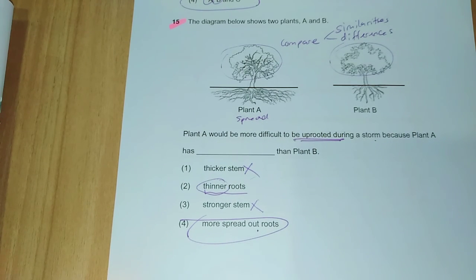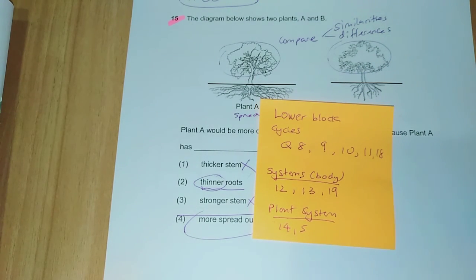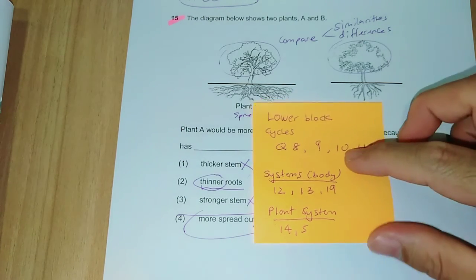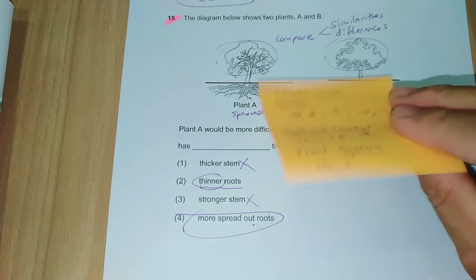So that's all for today. We've revised through the cycles, revised through body systems and plant systems. And the cycles, we revised through cycles of animals and plants as well. Do remember to read through your textbook and your workbook.